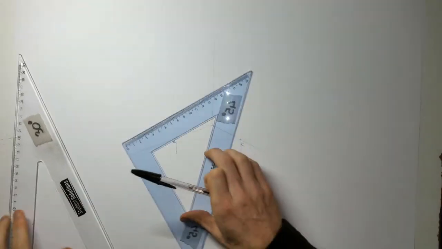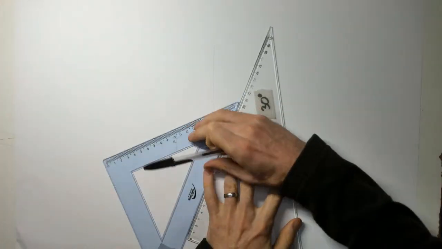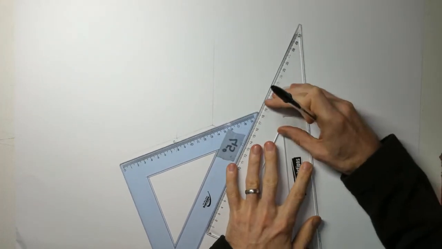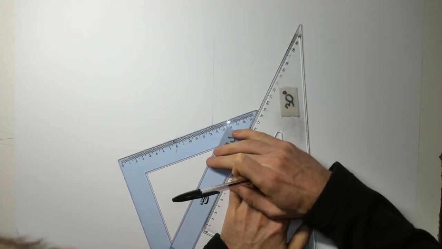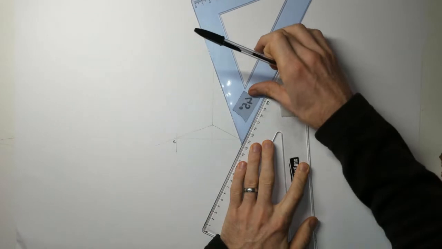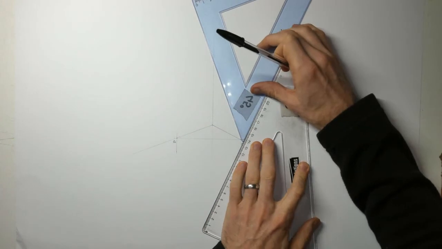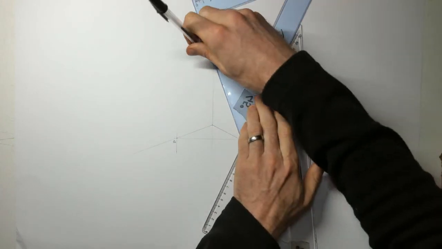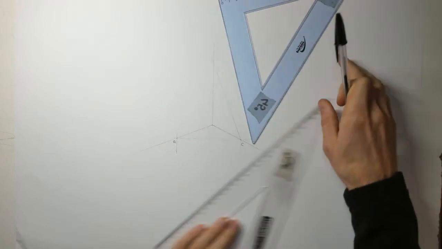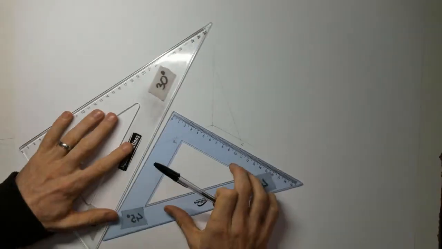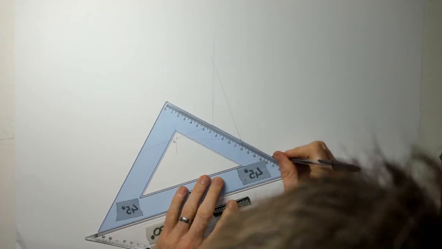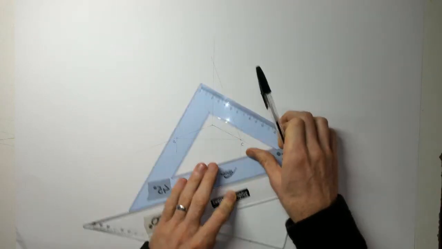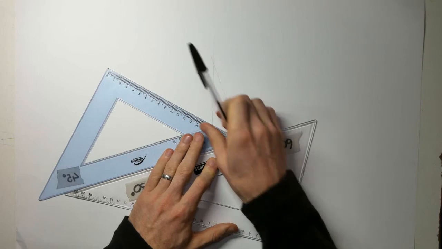Just to double check, it should be at 90 degrees, but just double check it.